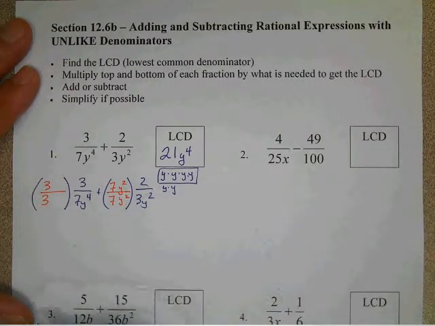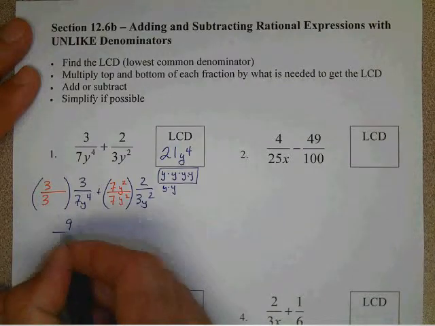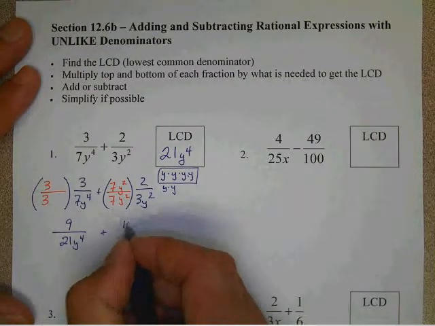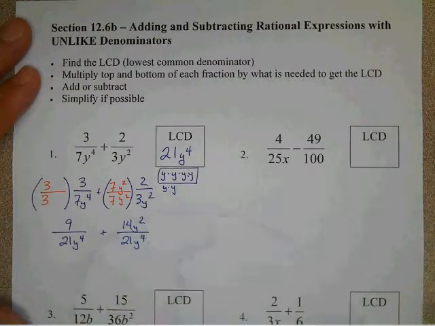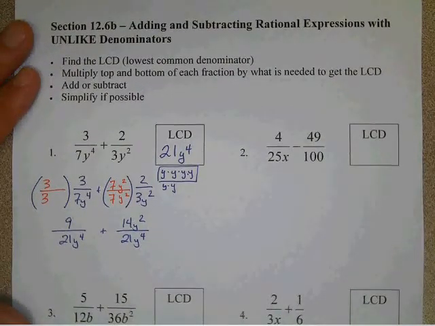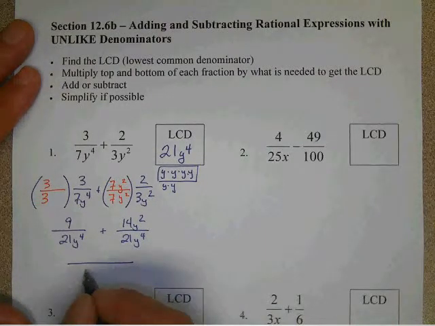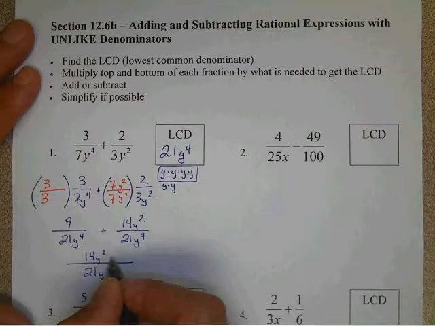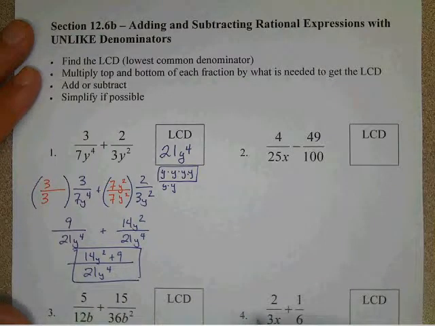And then our denominators each will have common denominators. On here we have 9 over 21y to the fourth, and here we have 14y squared over 21y to the fourth. Now we're in a position like we were yesterday with the homework, and we have common denominators, so we can add these together. I'm going to put the 14y squared first because that is standard form. And there we go, just like that.